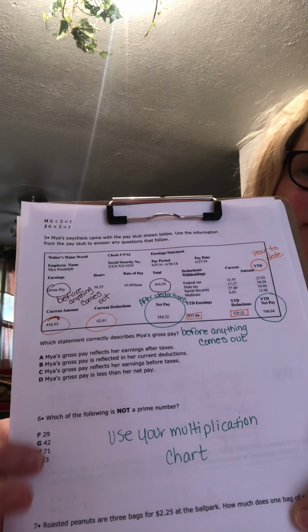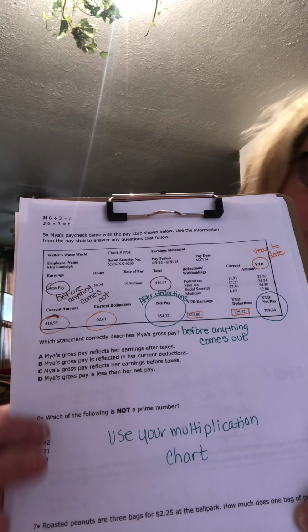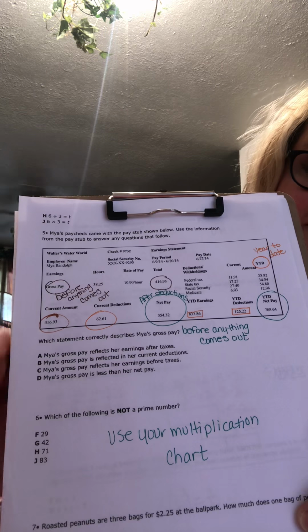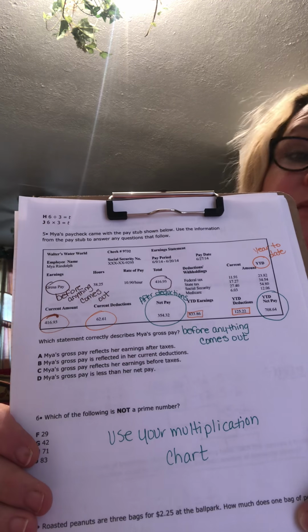All right, number 6 is another one of those that we need to figure out whether it's prime or composite, so you need to work all of these out. If you have a multiplication chart, use your multiplication chart. If you don't have one, make one. Okay? Because these numbers are small enough that you can look inside your multiplication chart to see if they show up. If they show up in your multiplication chart, that means they are composites. Okay? All right, number 7.